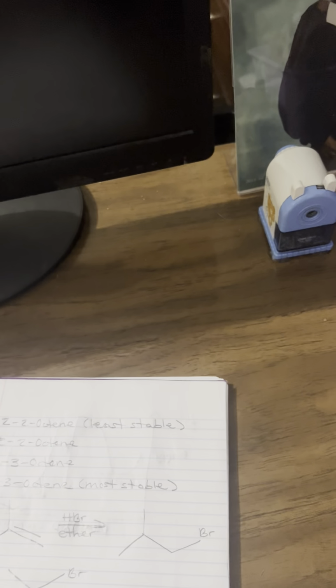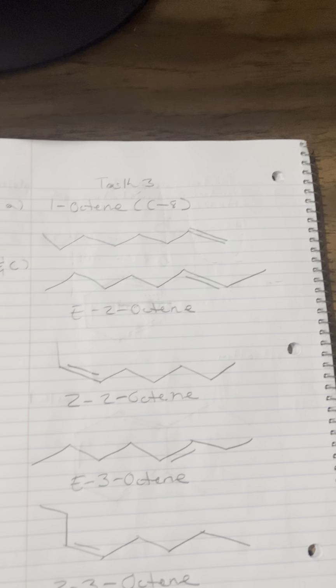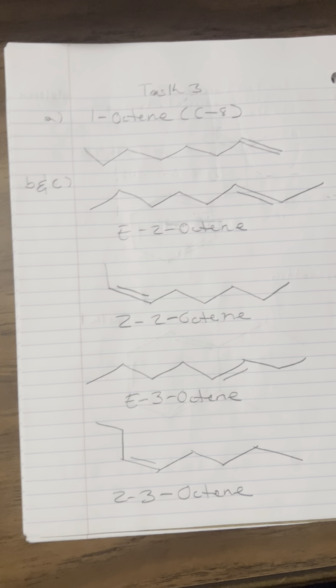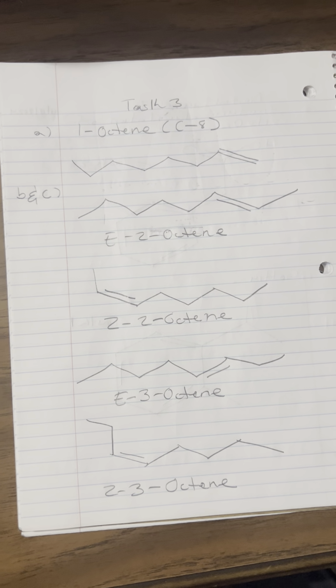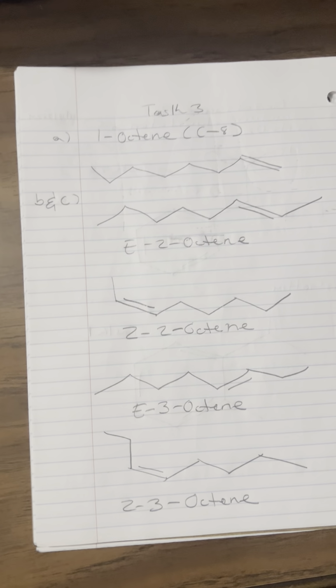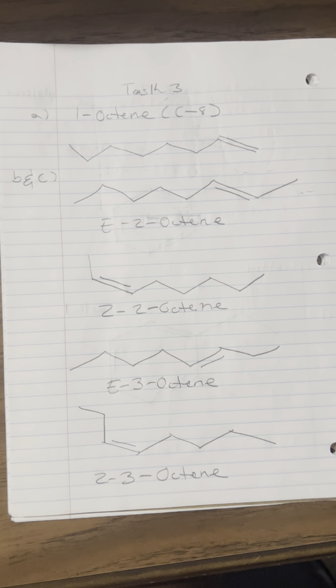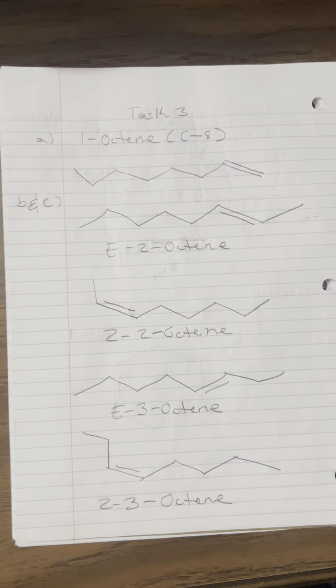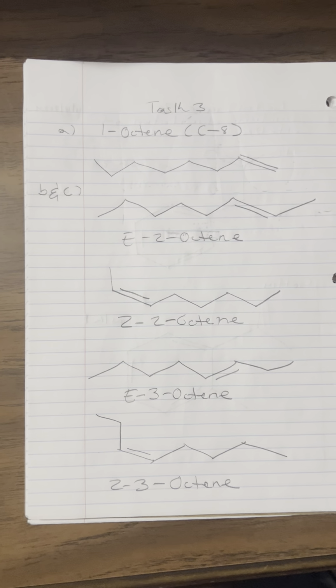Okay. Now, this is for task 3. So for task 3, my answer for A is 1-octene. This is the structure. And then for B and C, I named 4 isomers. The first one is E-2-octene, Z-2-octene, E-3-octene, and Z-3-octene. So that's for B and C. C is just to name them.